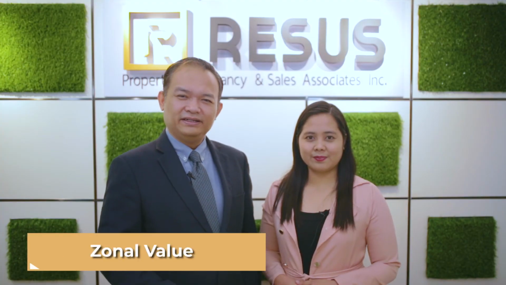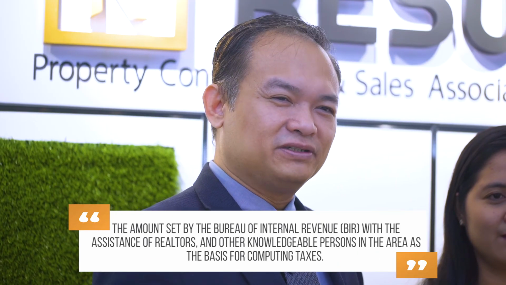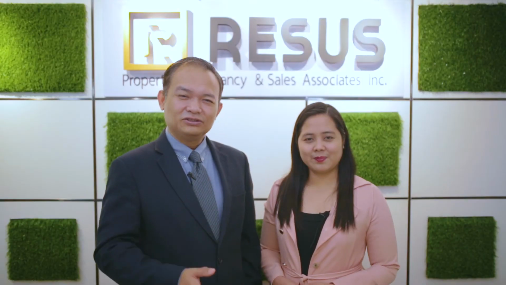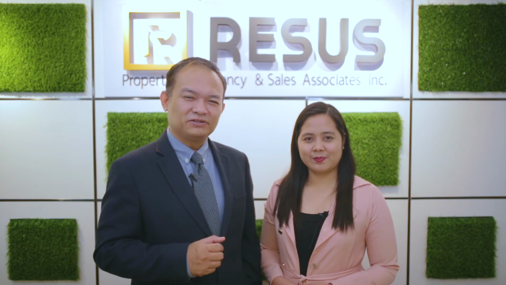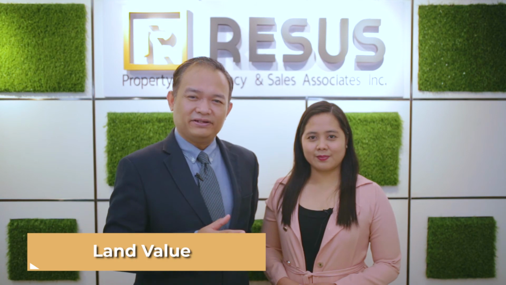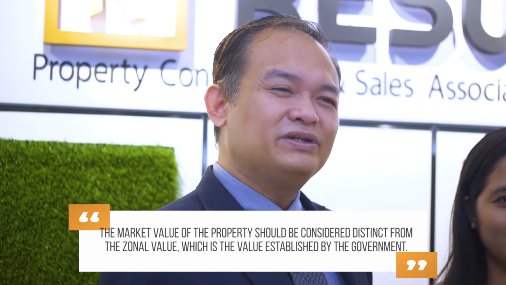Zonal value is the amount set by the Bureau of Internal Revenue with the assistance of realtors and other knowledgeable persons in the area as the basis for computing taxes. Therefore, zonal values are purely for taxation purposes only. It has nothing to do with the true market value of the property. Land value is commonly based on the market value of the area where the property is located. The market value of the property should be considered distinct from the zonal value, which is the value established by the government.